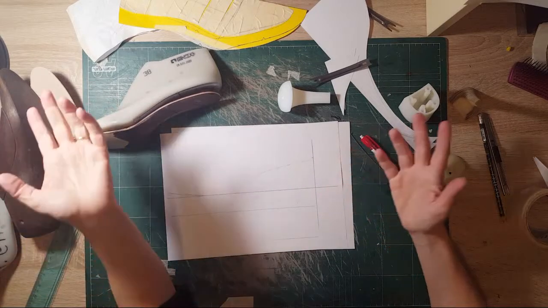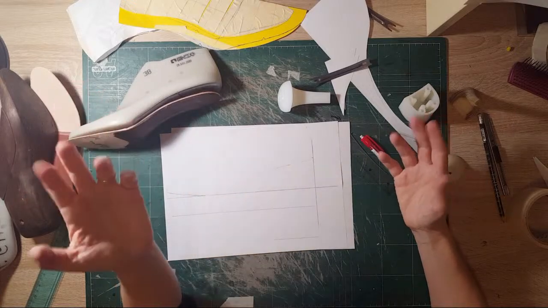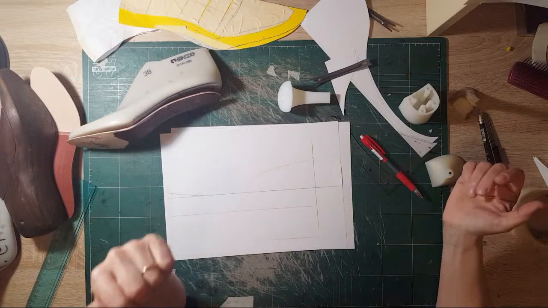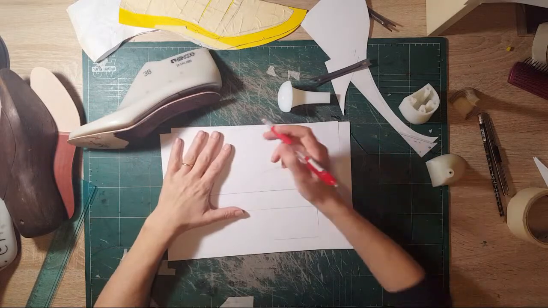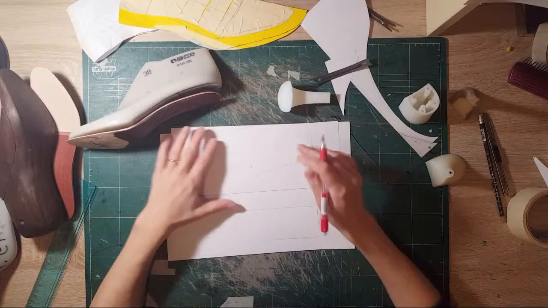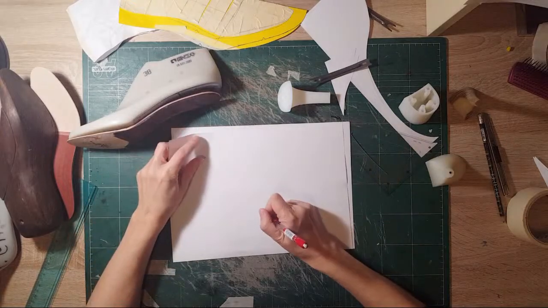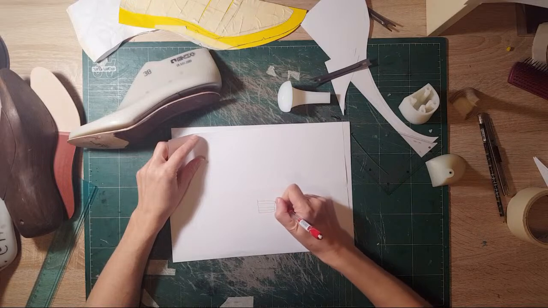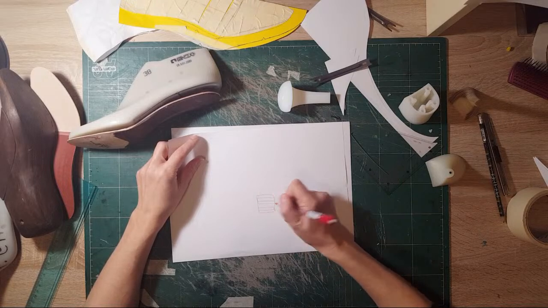But if you don't want to create wooden heels, you can create leather stacked heels. Leather stacked heels is the way where we create heels out of layers. We cut layers of leather and build heels.